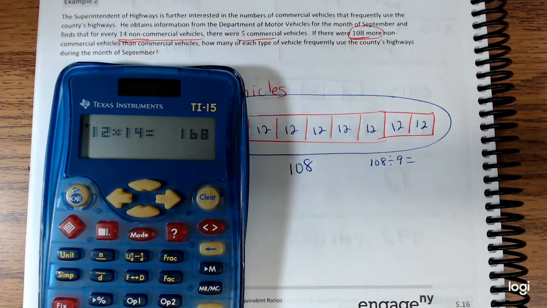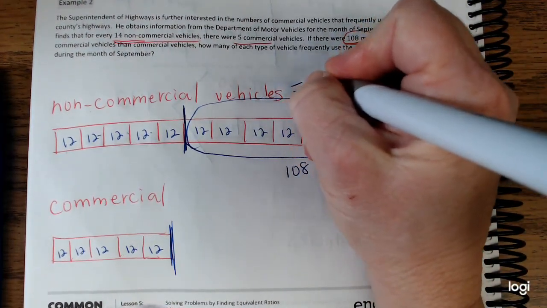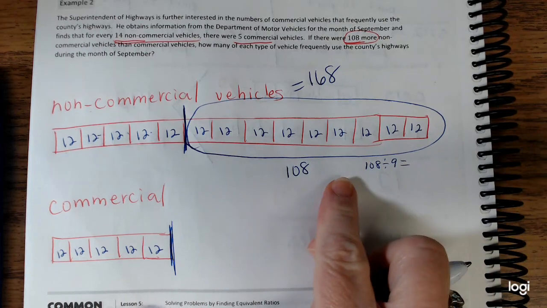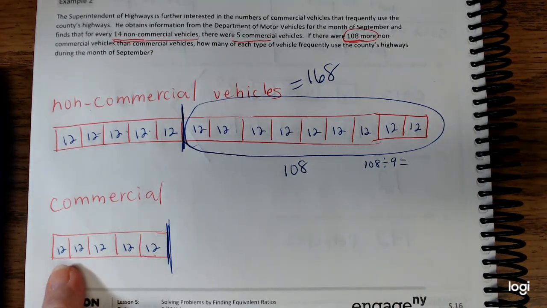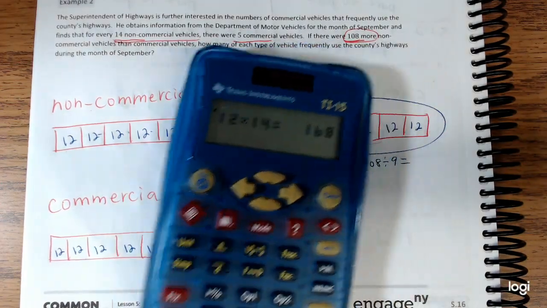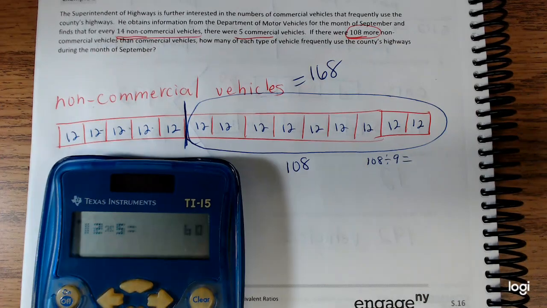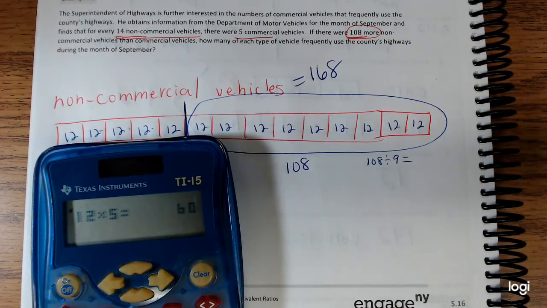And we're finding out that there were 168. So non-commercial vehicles is 168. Let's find out how many commercial. Well, we have 12 here, and we have 12 here 5 times. And we found out that the answer is 60.